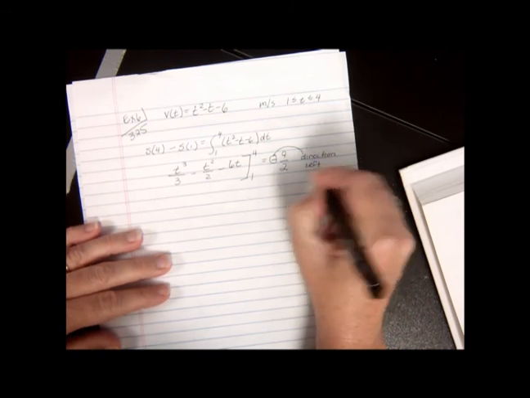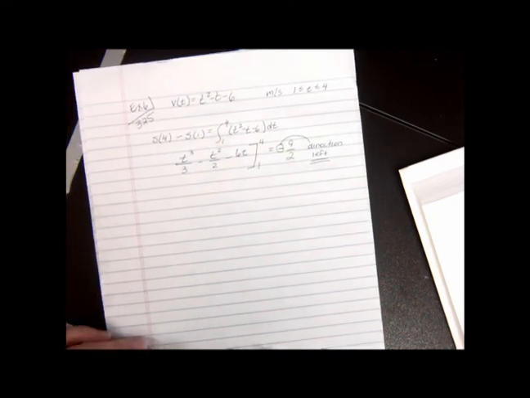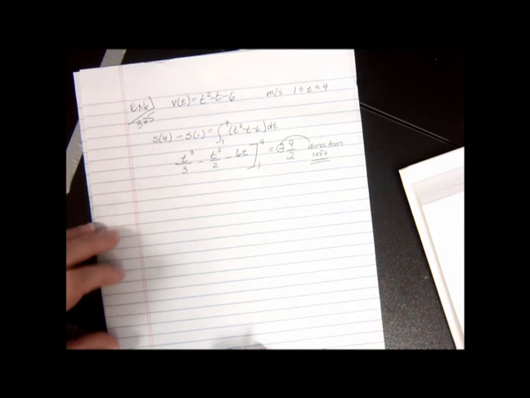Okay. Now, part B says find the distance traveled by the particle during this time. So if I'm going to take a look at the distance, then I want to figure out where my value is positive and where my value is negative. So I'm going to take a look at the absolute value of this function.